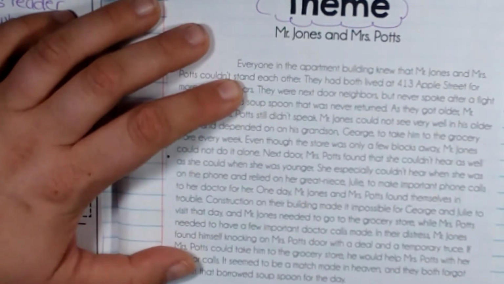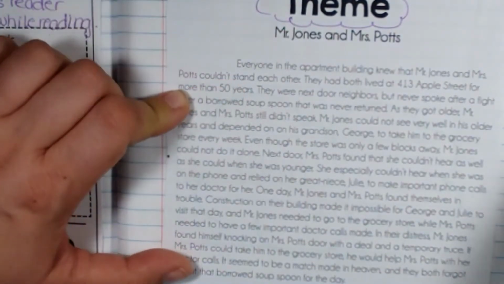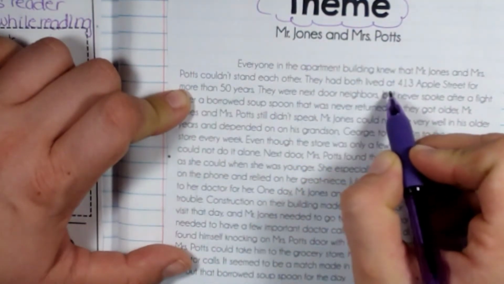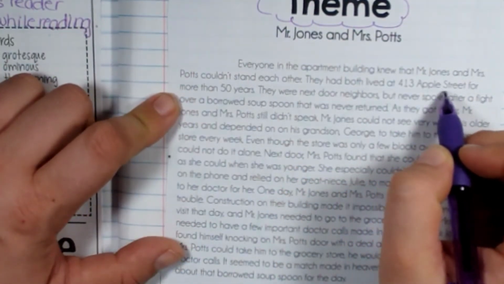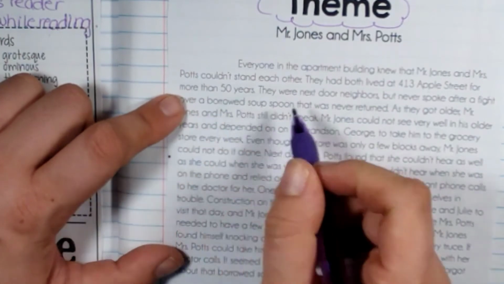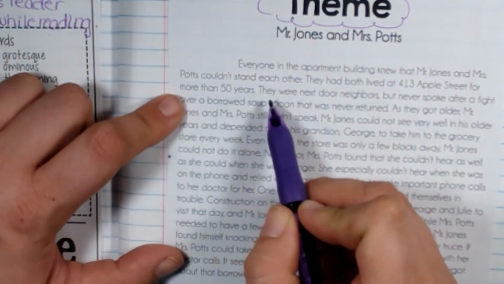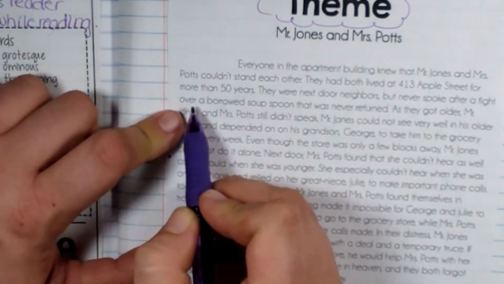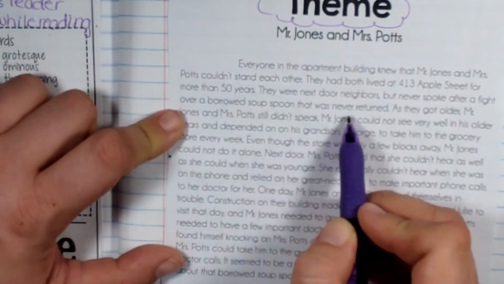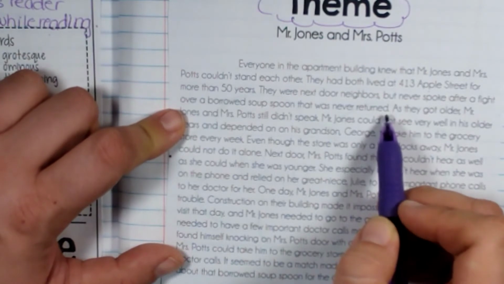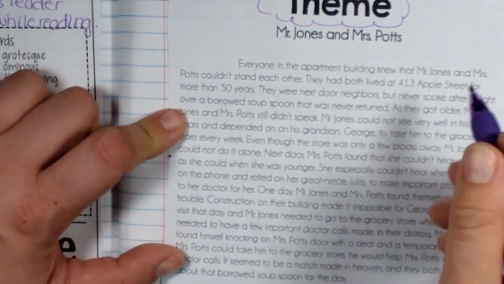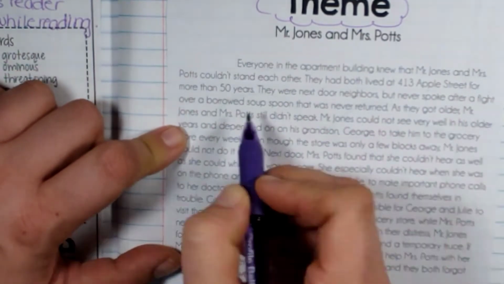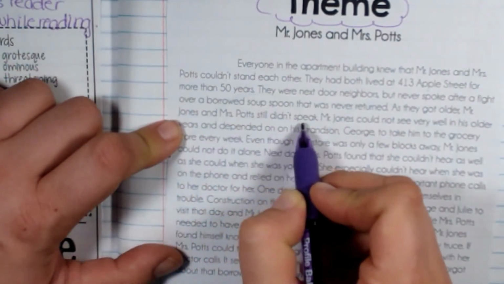So everyone in the apartment building knew that Mr. Jones and Mrs. Potts couldn't stand each other. They had both lived at 413 Apple Street for more than 50 years. They were next door neighbors, but never spoke after a fight over a borrowed soup spoon that was never returned. As they got older, Mr. Jones and Mrs. Potts still didn't speak.